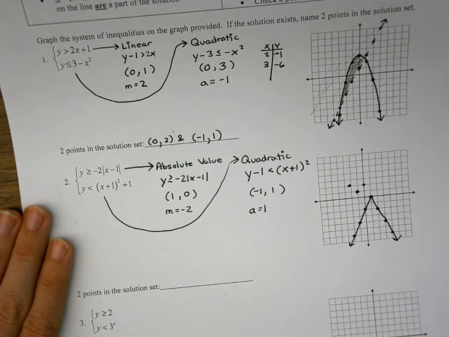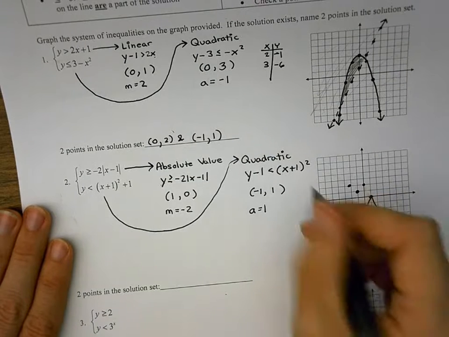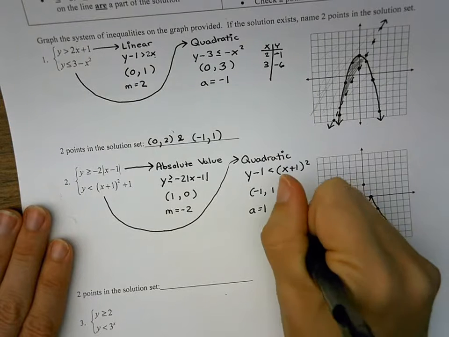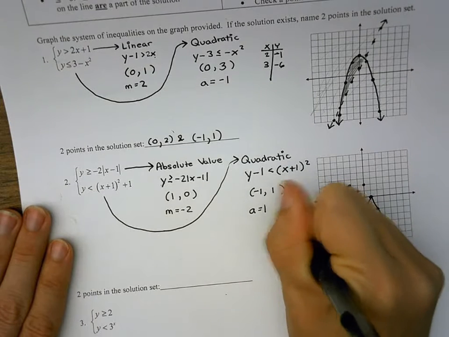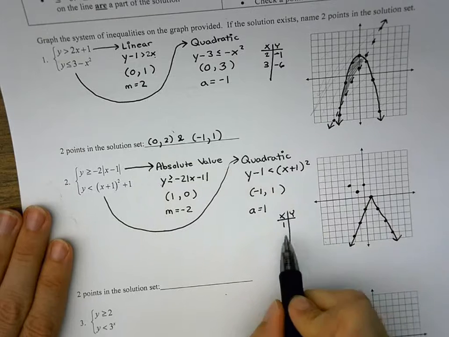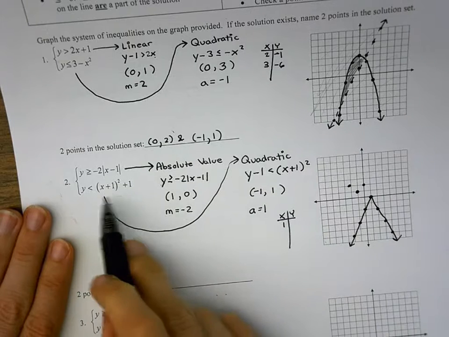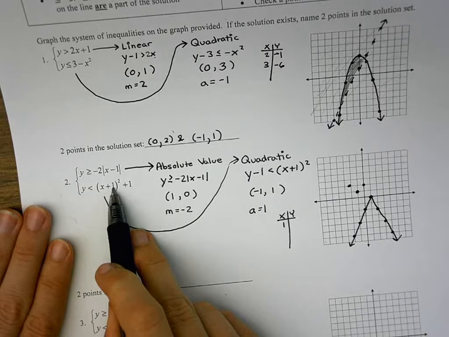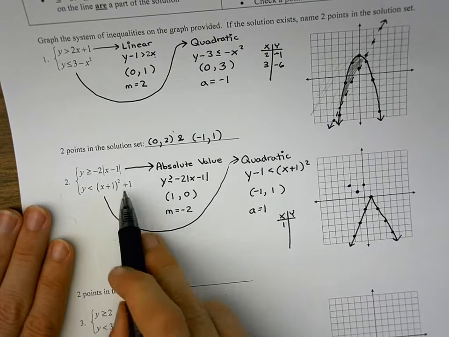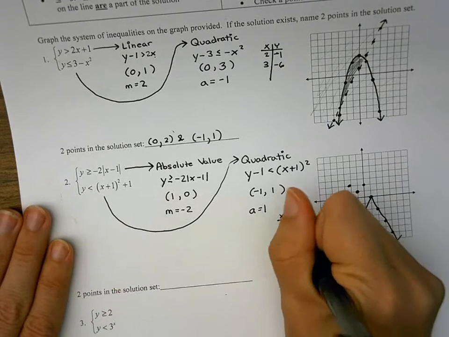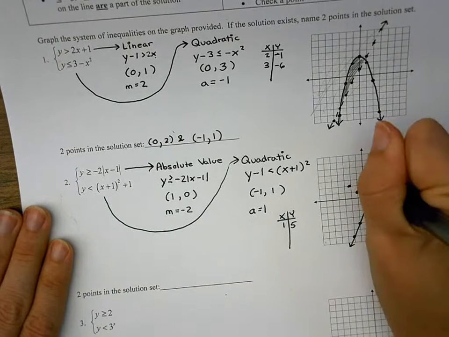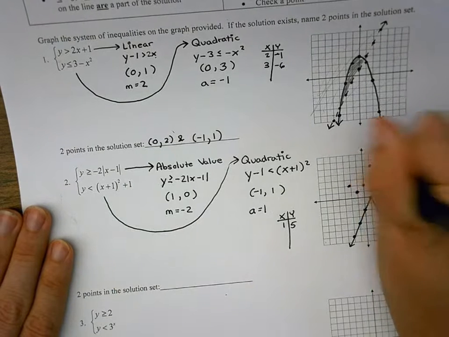Everything after that changes. If you want, you can use a little XY chart to plot the rest. I'll go ahead and plot 1 extra point for this one. If I plug in x equals 1, I get 1 plus 1, which is 2, squared is 4, plus 1 is 5. And so I'll go ahead and plot 1, 5 as well. And mirror that on the other side.